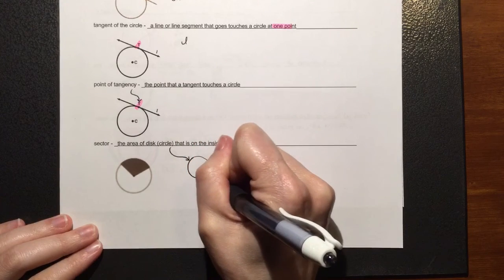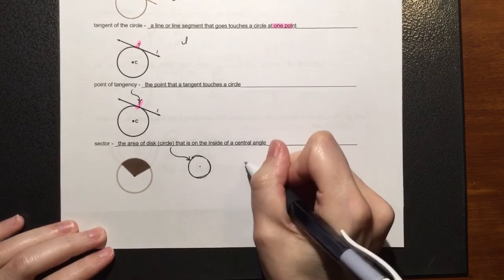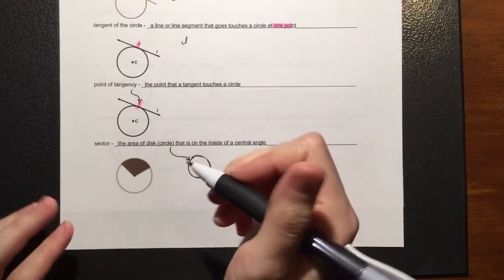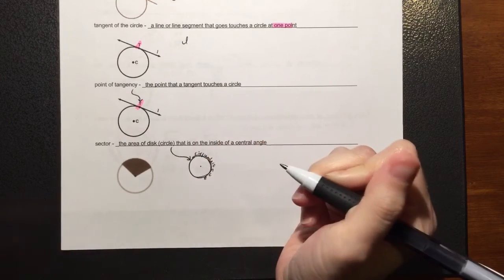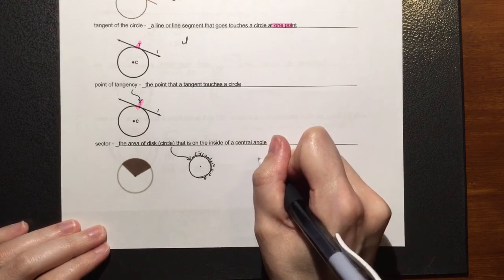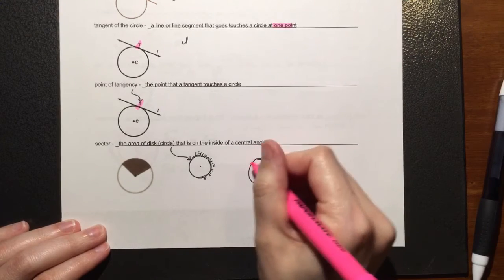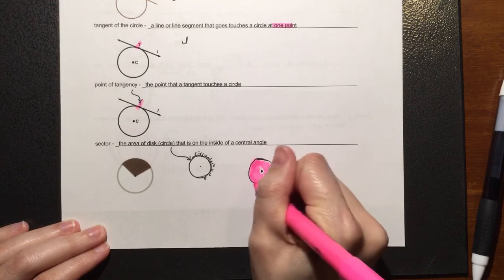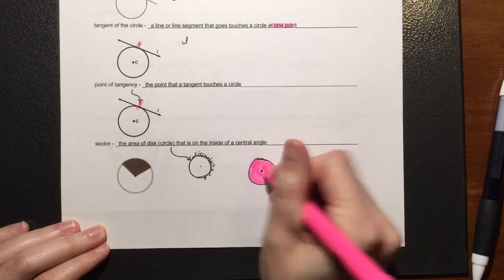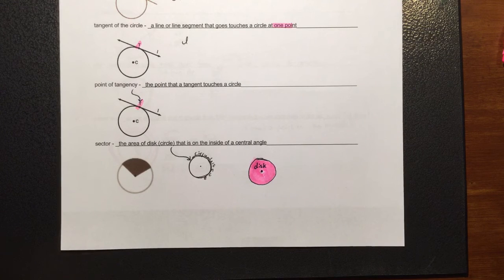Remember, it's all the points that are equidistant from a central point. The circle is like the circumference. When you're looking at the area inside, the parts on the inside, that's what is technically called a disc. So all that space on the inside, that is a disc. So while most people will think of it as a circle, it's technically not, and that's the difference between them.